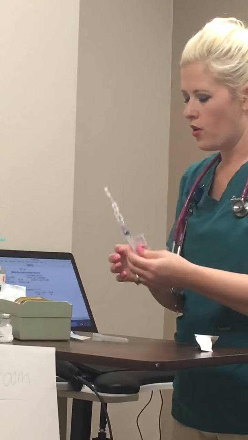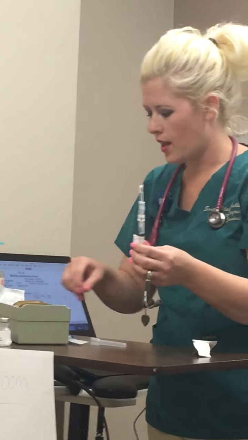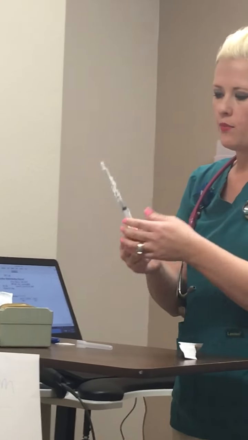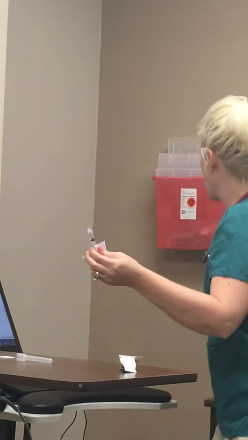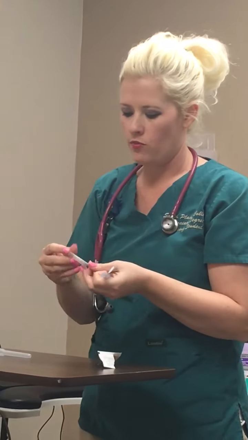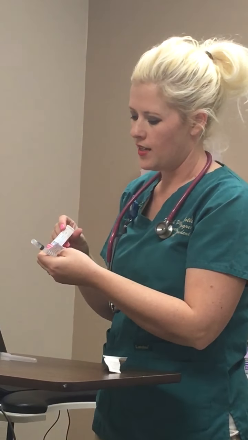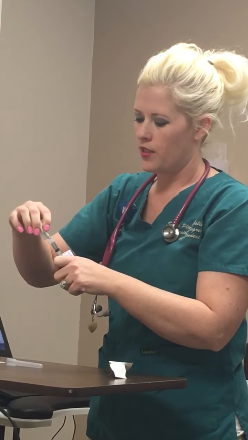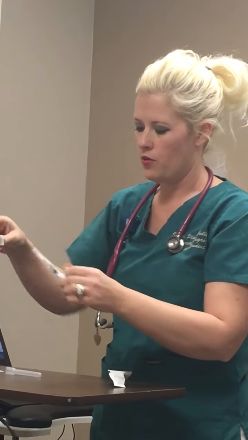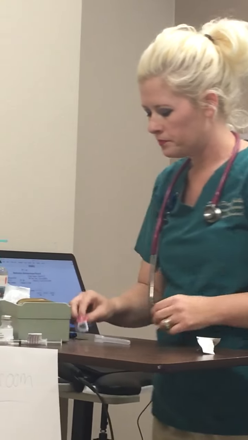At this time, I'm going to go ahead and change my needle, knowing that I cannot give an injection with the same needle that I drew up. So I'm going to go ahead and take this needle off. I'm going to go straight to the sharps. I'm going to lift the package of my new needle, making sure it is in date and not expired and not open. I'm going to place this onto my needle, and I'm ready to go.